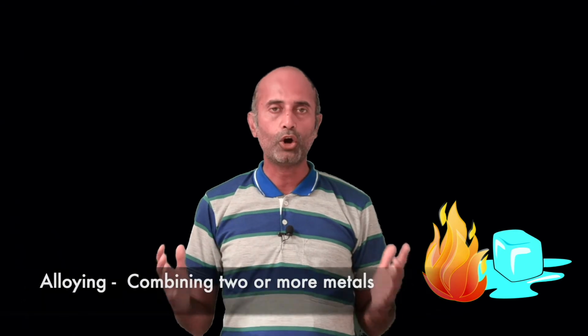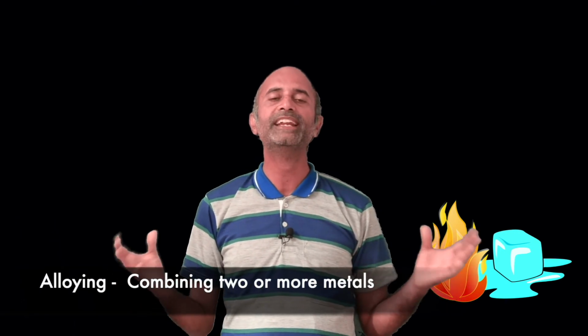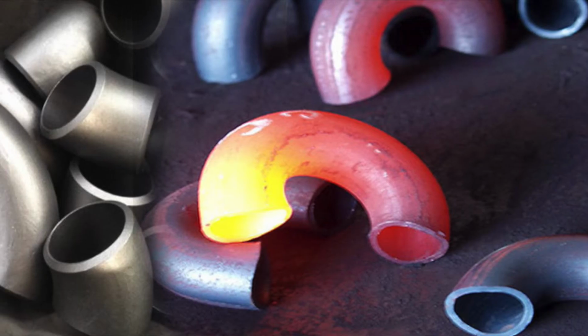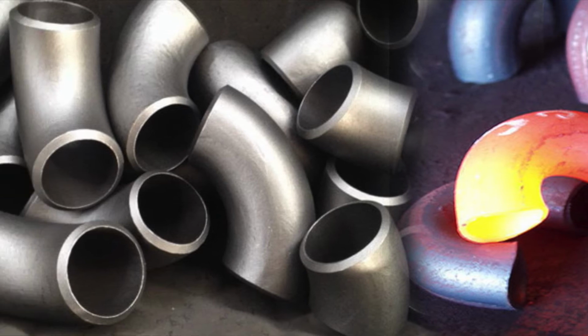We can also use alloying. What do you mean by alloying? Alloying is the process of combining two or more metals to get the desired properties. So that's why it's known as alloying. For example, rusting of iron can easily be prevented when iron is converted into stainless steel. If you mix some impurities like carbon and some other impurities into the iron, then the iron is converted into steel. Not only iron, many other metals can also be used in forming various alloys as per our requirements.